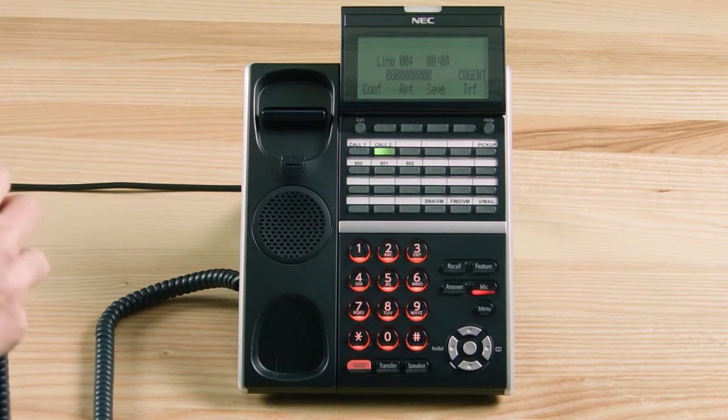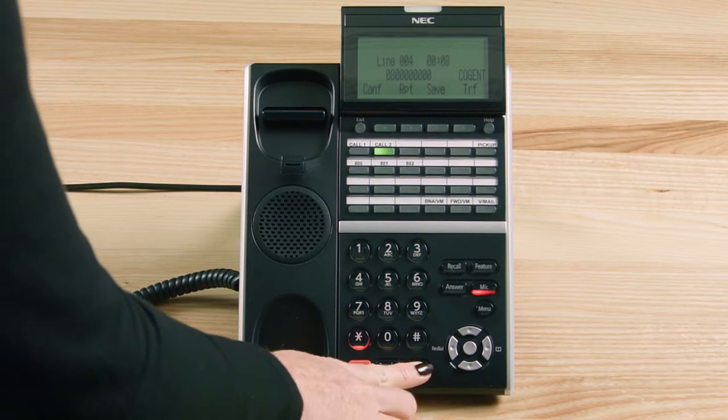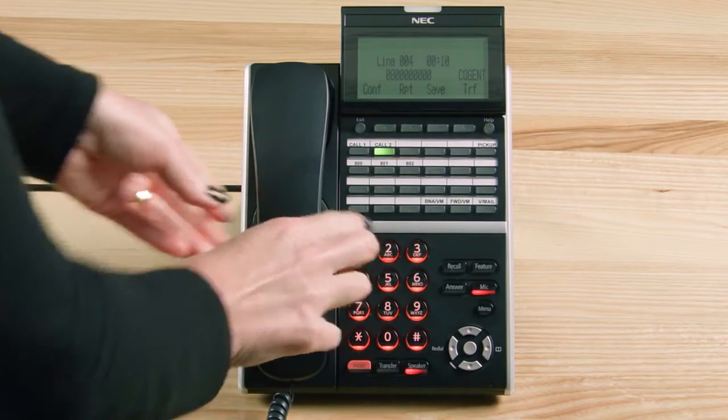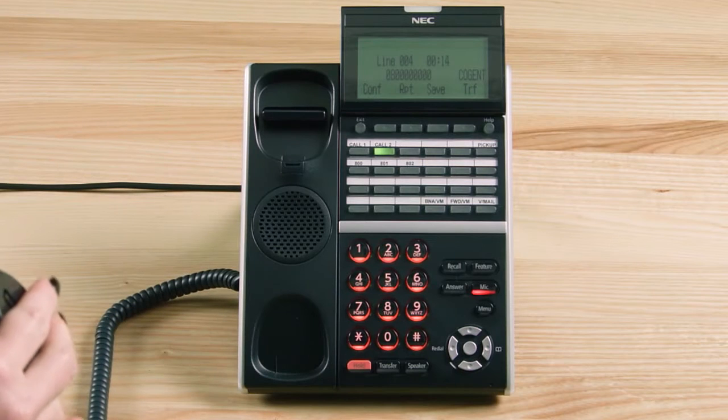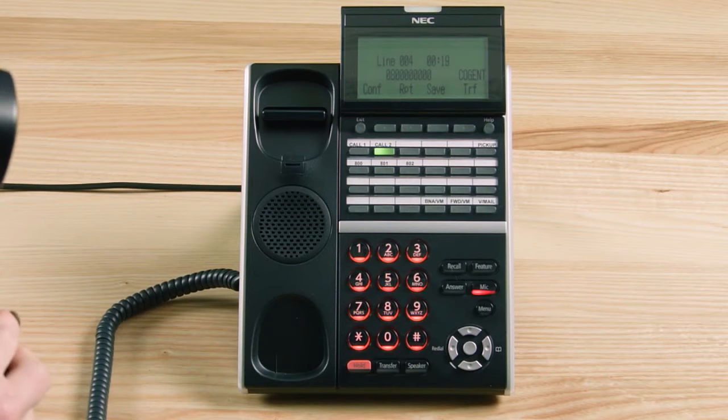Now while we're doing this, I'd just like to show you how you can swap to speakerphones. So if I press the speaker key and hang up, the call goes on to speakerphone. I could lift the handset to then take it off speakerphone. So it's quite easy to actually swap between the two.